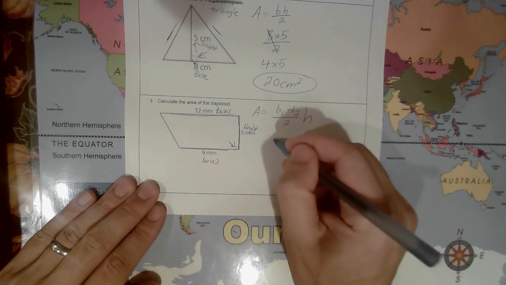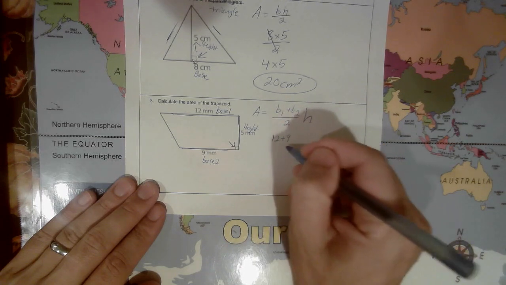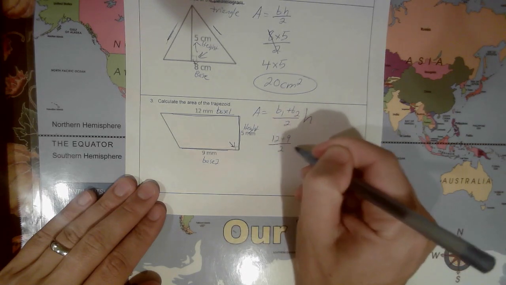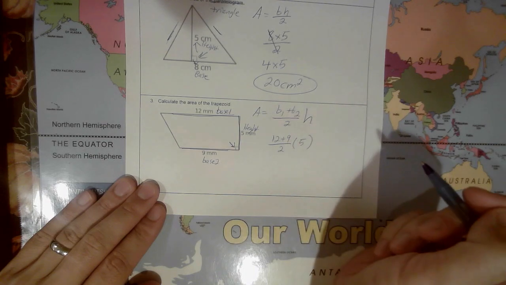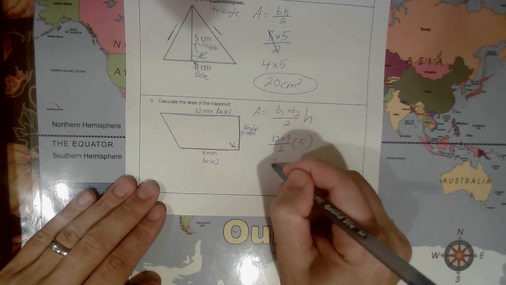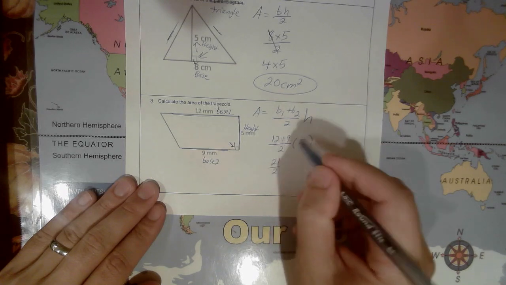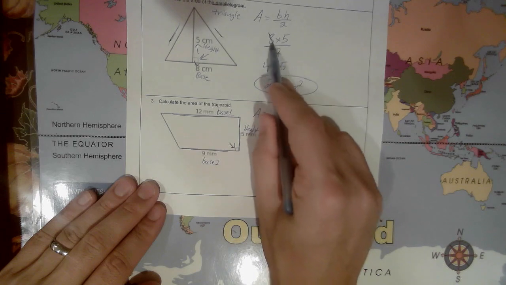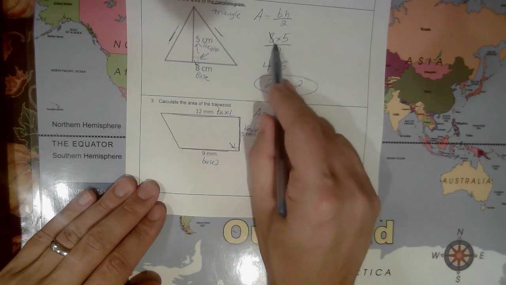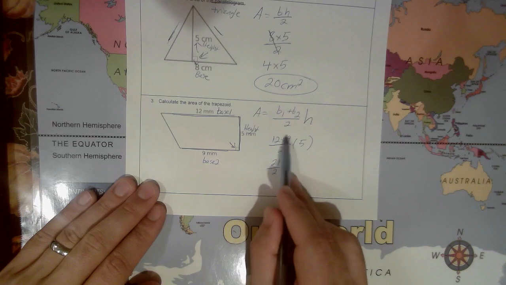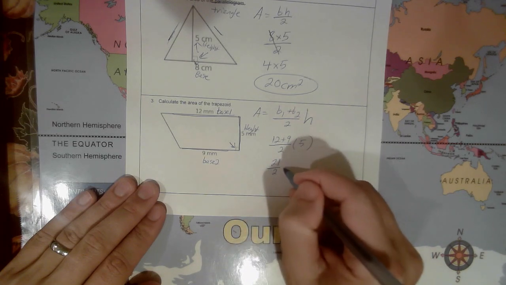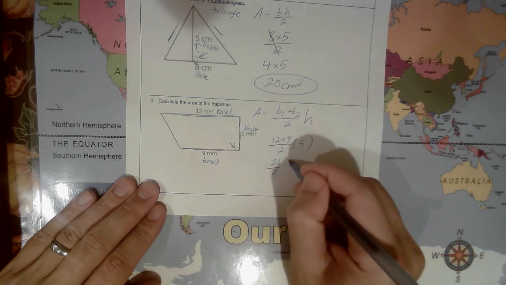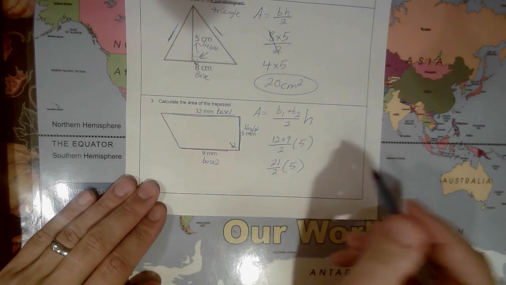So let's substitute those in now. 12 plus 9 over 2, and then times 5. I have to do 12 plus 9, I get 21, divide 2. So here we're adding. I have to add first because this is like a grouping symbol up here. Up here I was able to divide because I got multiplication and division. I can do them in any order. Here I got to do this grouping first, the 12 plus 9. All right, so 12 plus 9 divide 2. Here I've got times 5.